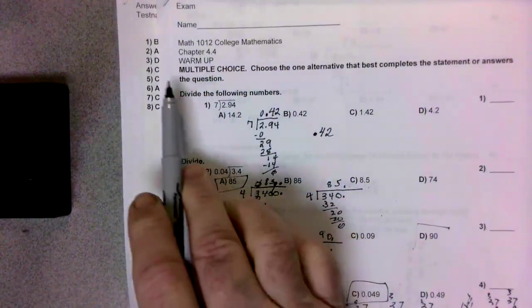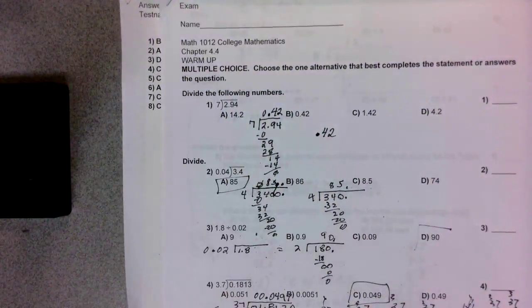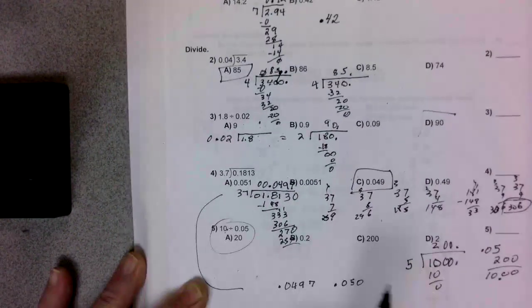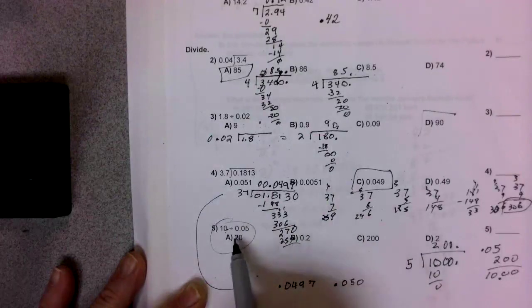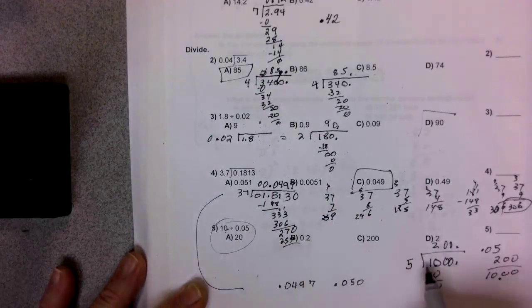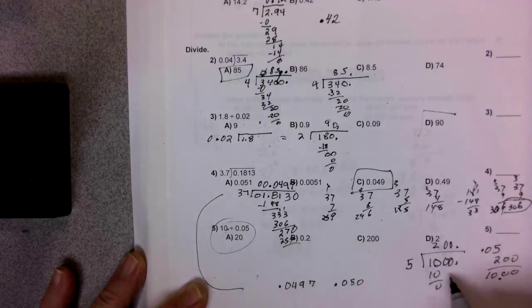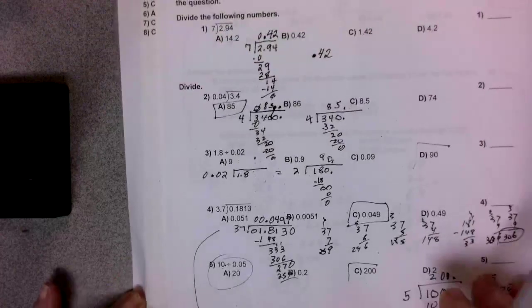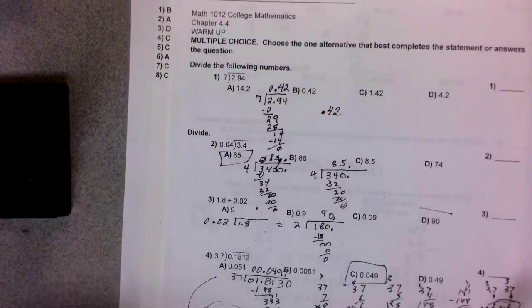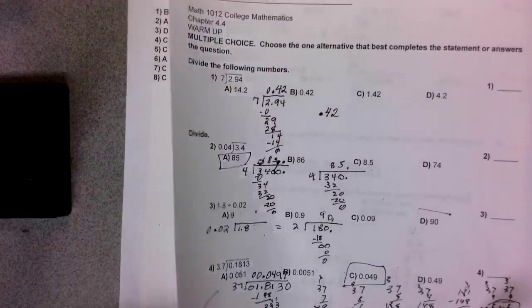And you can tell here the answer to number 4 is, in fact, C. Number 5 is the same thing. Move the decimal point 2 places to the right. Move this one 2 places to the right. Now, it's a whole number, but because I moved the decimal point in the divisor, I had to move it here. And I wound up getting 200 as the answer. And the answer to number 5 is C, which was also correct. 5 is C, which is 200.